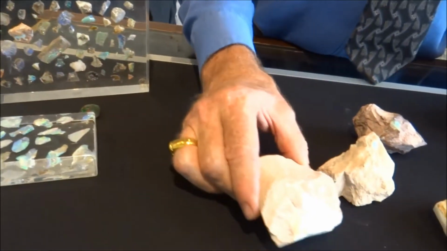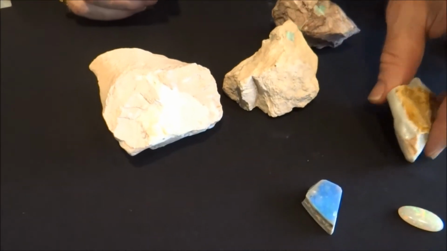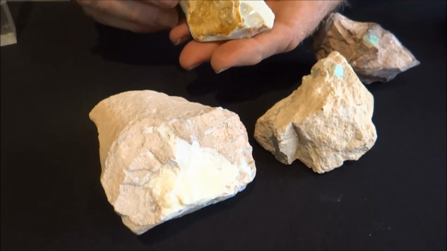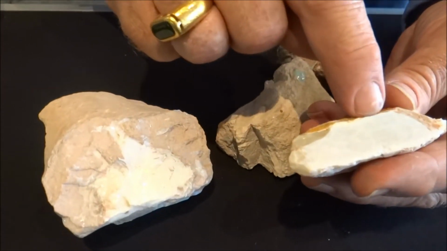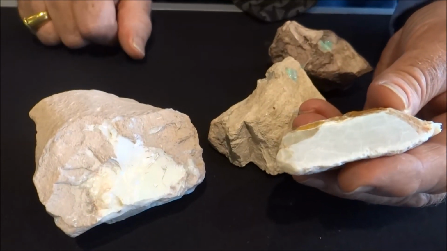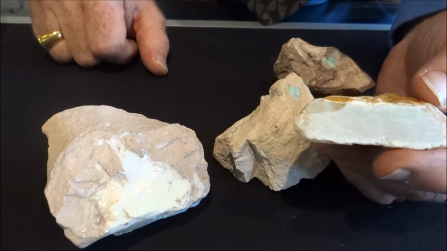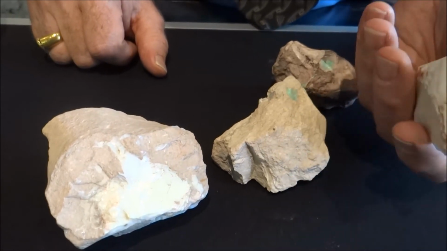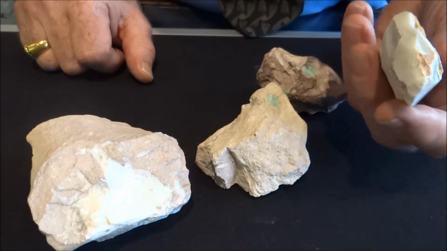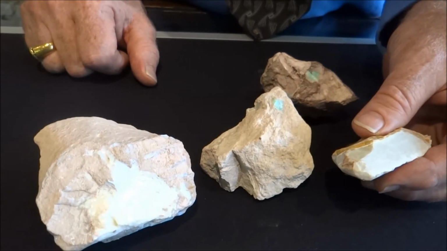Now here's a couple of pieces of Australian opal rough. Here's a large chunk of Australian opal rough right here that you can actually see some crazed patterns on the outside. Now why does that have crazing in it? It has crazing because the field it came out of was not stable. Also it's a gigantic stone, and sometimes the larger a stone is, the less stable it will be.